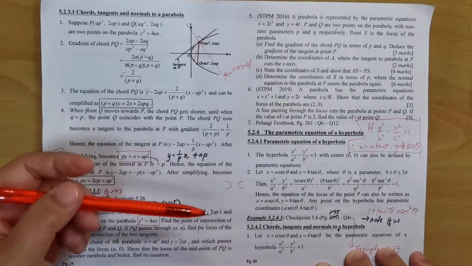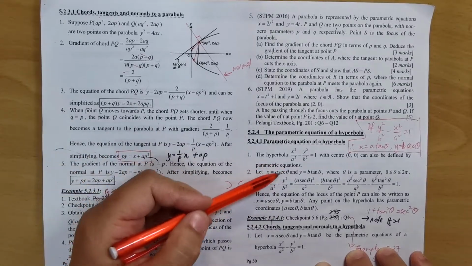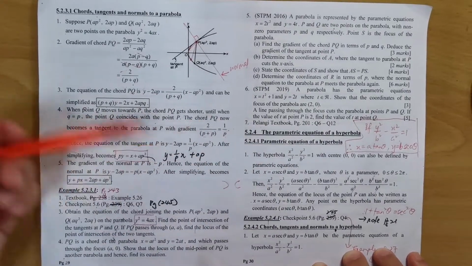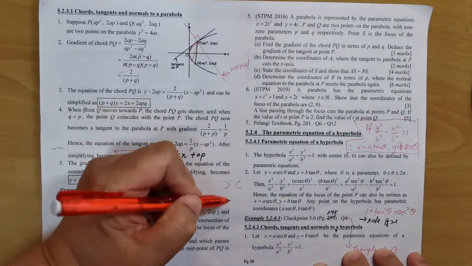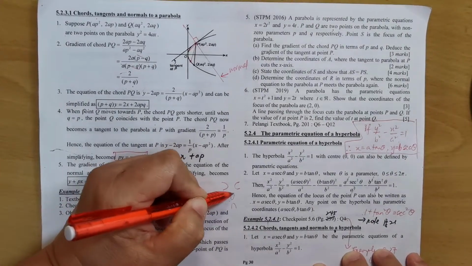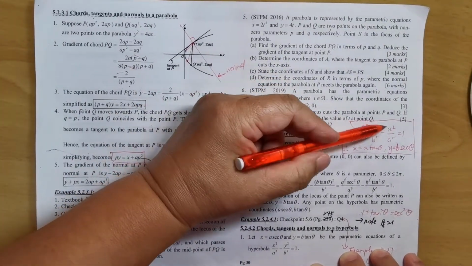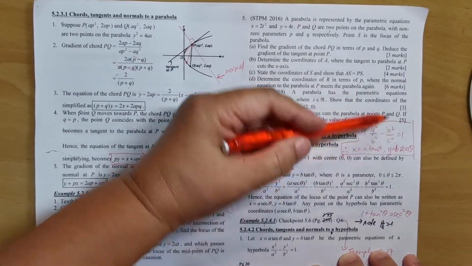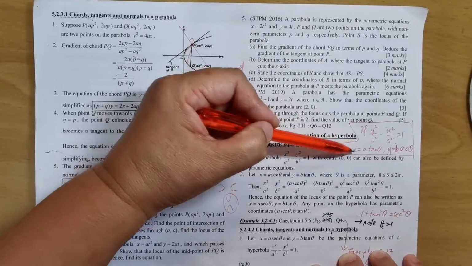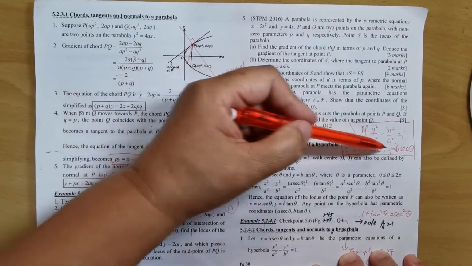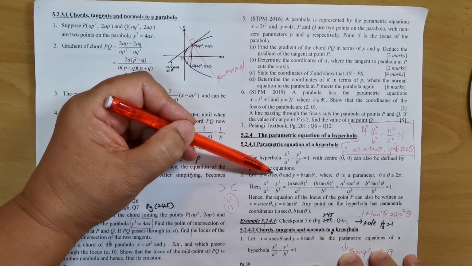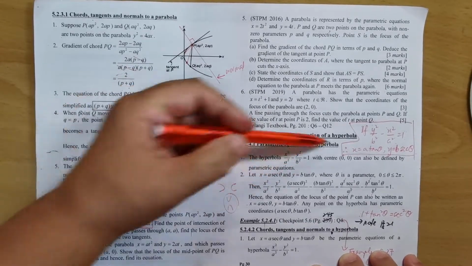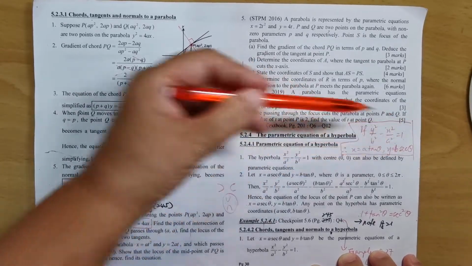For your information, this is for x squared minus y squared, horizontal. How about the vertical one? We know that the vertical one is actually y squared minus x squared. If it is the vertical one, y squared minus x squared, then the parametric equation will be x equals a tangent theta and y equals b secant theta. See, just now x is secant, y is tangent. So if vertical, then x is tangent, y is secant.